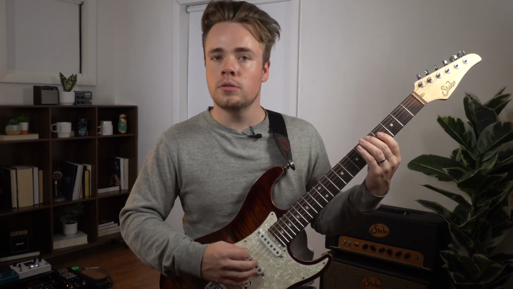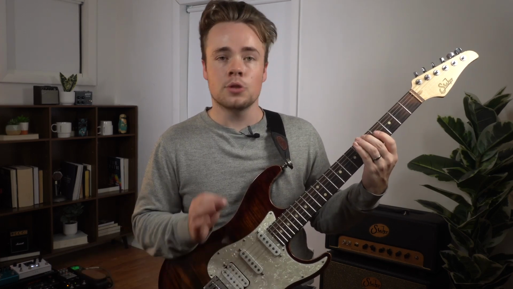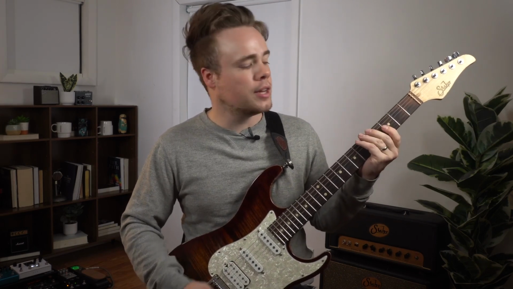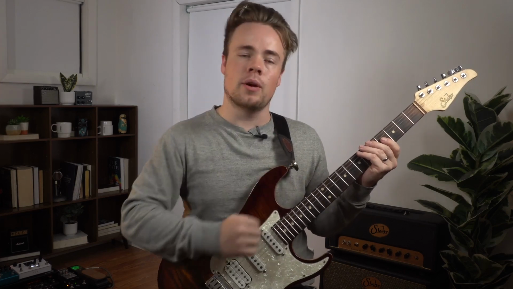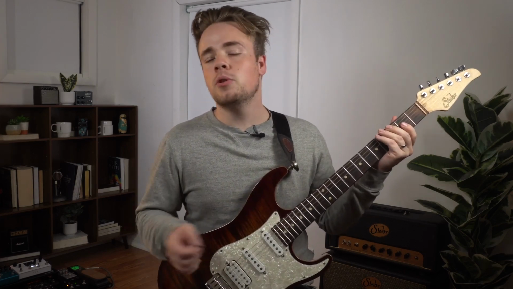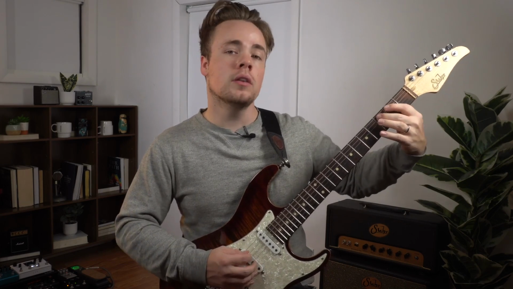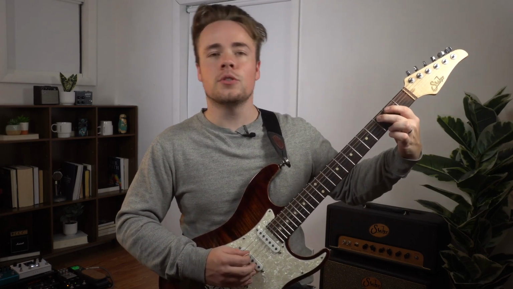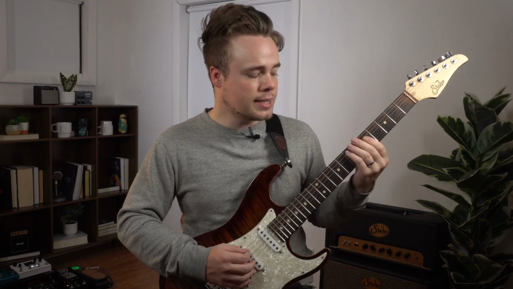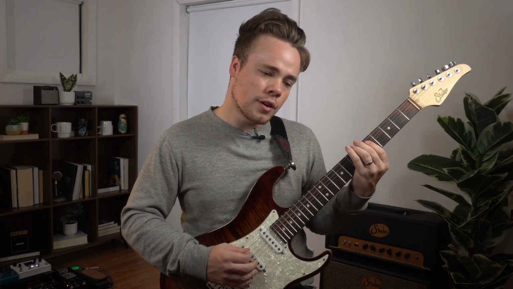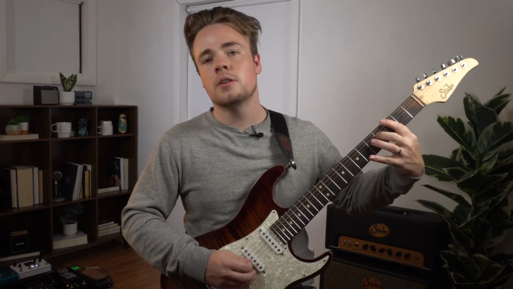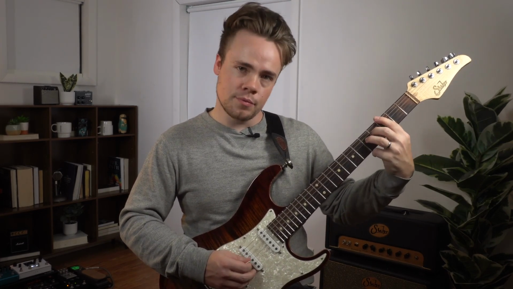So a 2 sounds good, but it wants to resolve back to the 1. So if you hear an interval, and then you just feel like it wants to go back somewhere, back to that 1, more than likely it's a 2. A 4 wants to resolve to the 3. A 6 generally wants to resolve to the 5. And a 7 wants to resolve up to the 1.